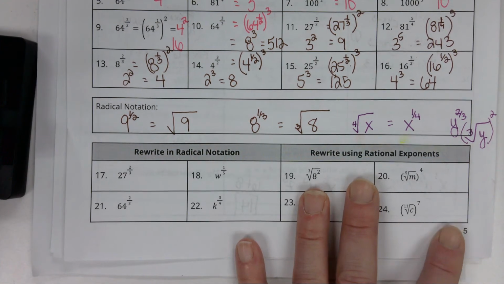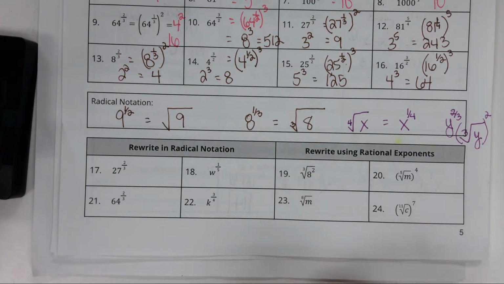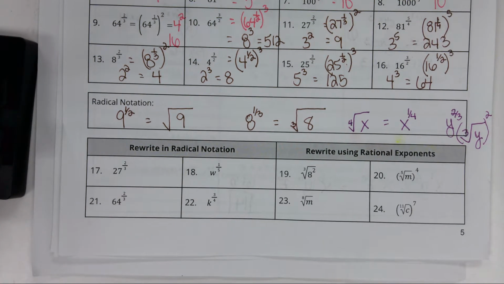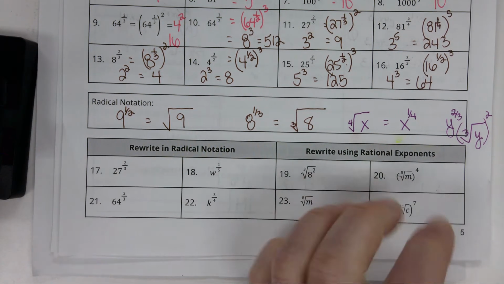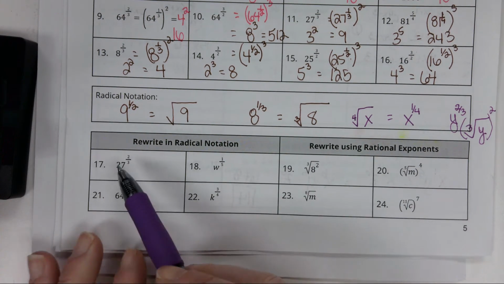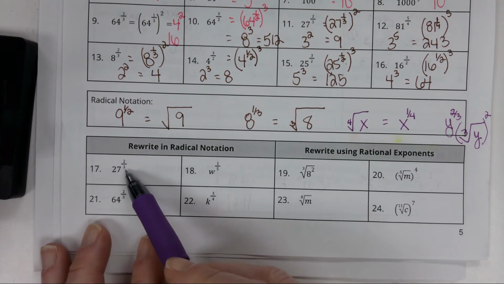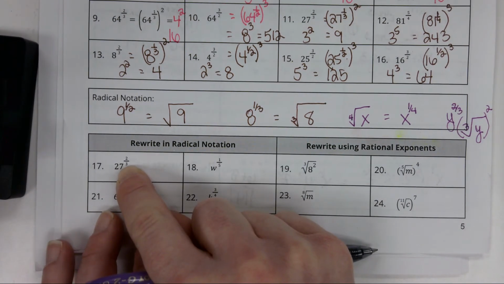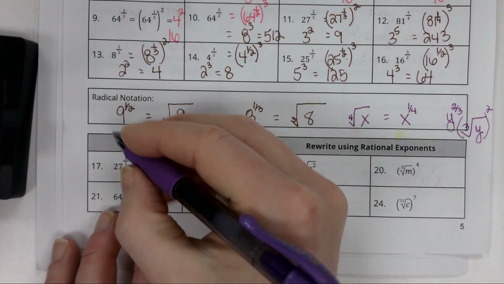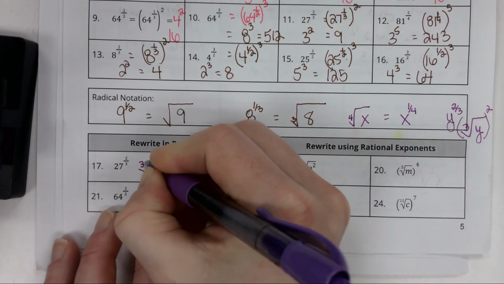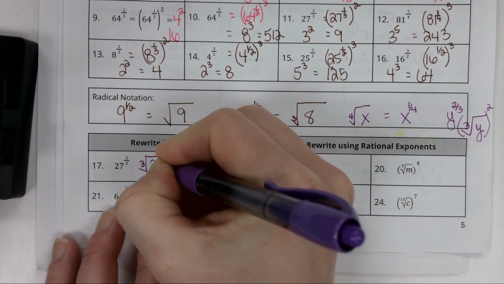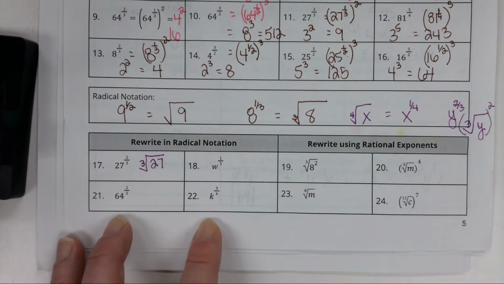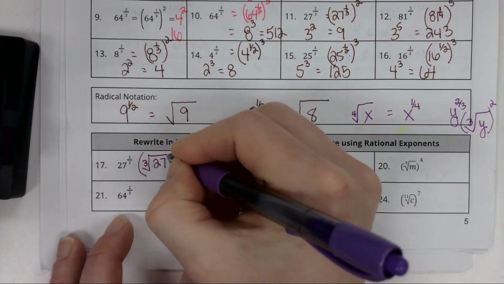Okay, so the very first thing we're going to do together is rewrite these in radical notation, and then we're going to go the other direction. So 27 to the 2/3. The number on the bottom is the root. So that's the cubed root. So I write the cubed root of 27. The top number is what exponent I raise it to. So then I would square it.